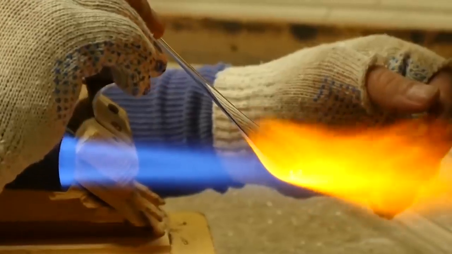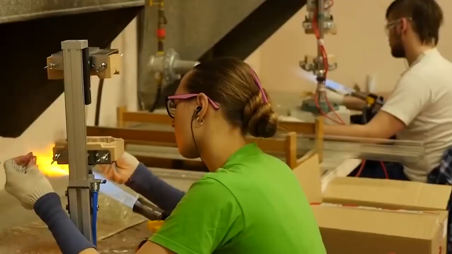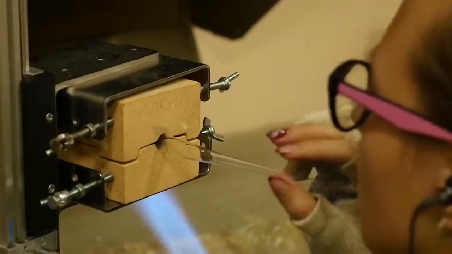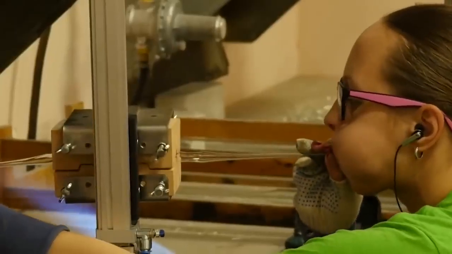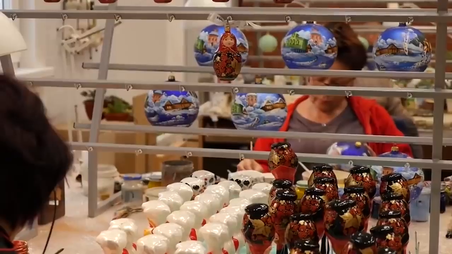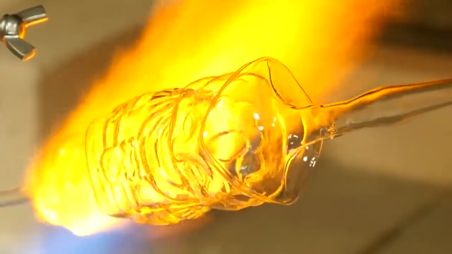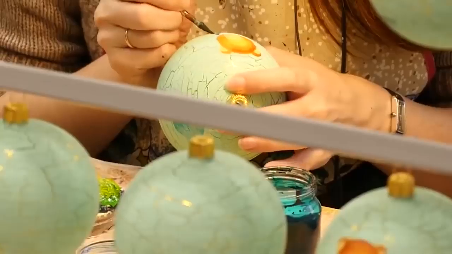Strange as it may seem, it all begins with a piece of glass that looks like a thin tube. A glass blower processes it with a burner. Thanks to the high temperature, the material becomes soft enough to be given the proper shape. During the process, the master blows into the tube. Thus, the heated area increases in volume and fills the mold. After that, the ornament is heated again, so that all sharp corners become soft.